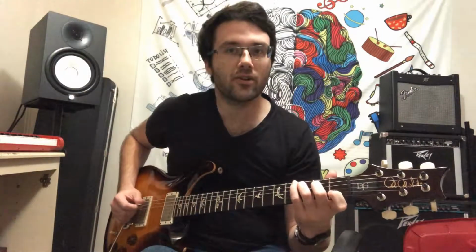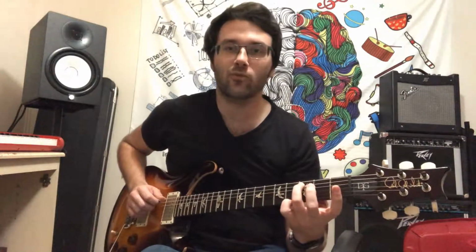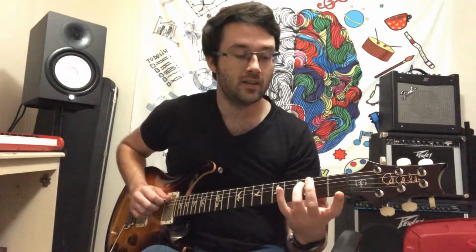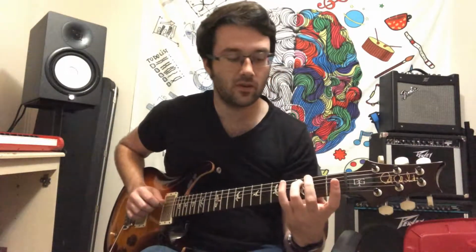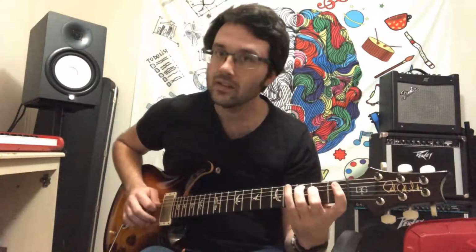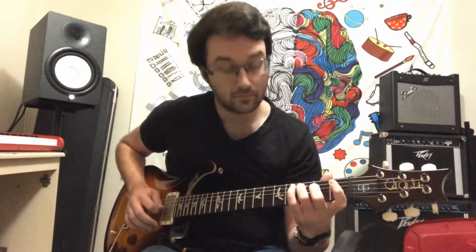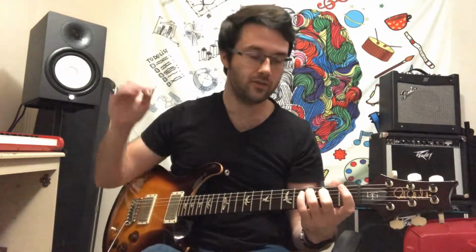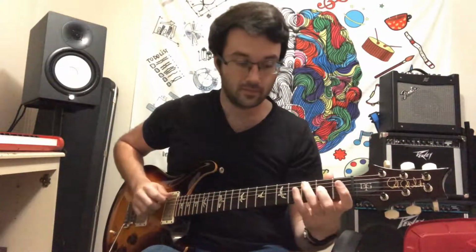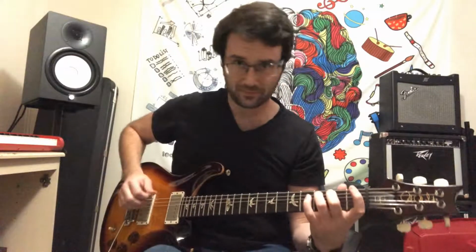If I want to find the third of a C major chord, I'm going to go up 2 notes from the root. The root is the name of the chord that we're building. So we're building a C chord, the note C is the root. So 1, 2. That's 2 notes up the C major scale, which gives us an E. So the E is the third of a C chord. If we want to find the fifth, we're going to go up 2 more notes from the third. That gives us C, E, and G: root, third, and fifth.